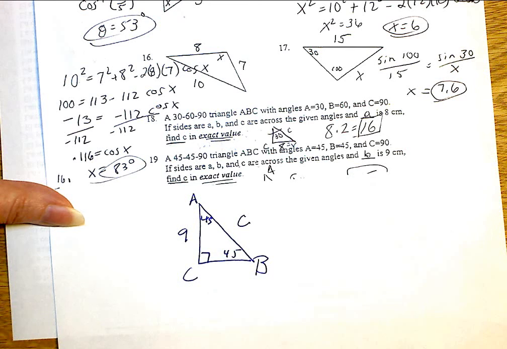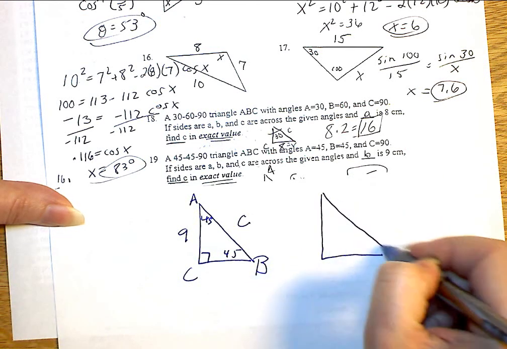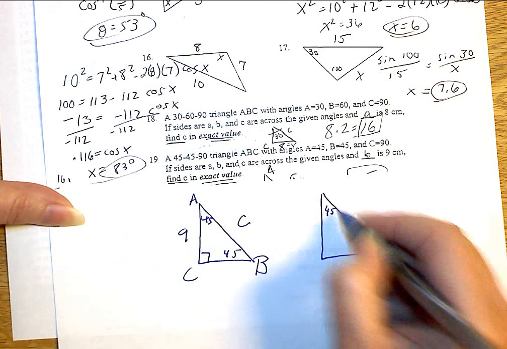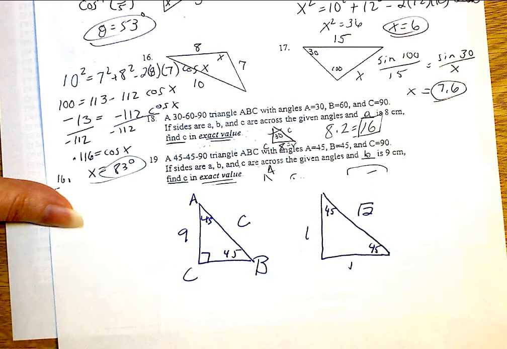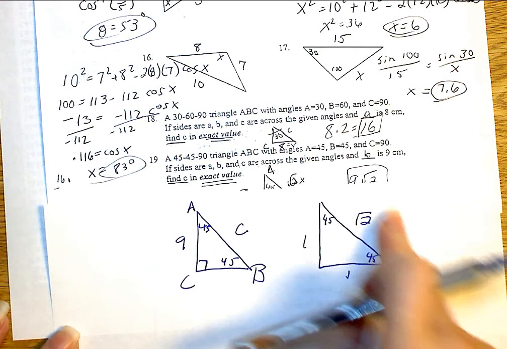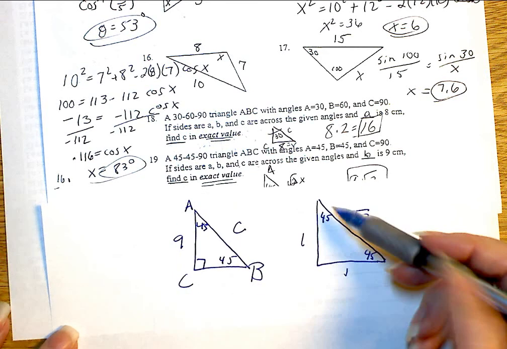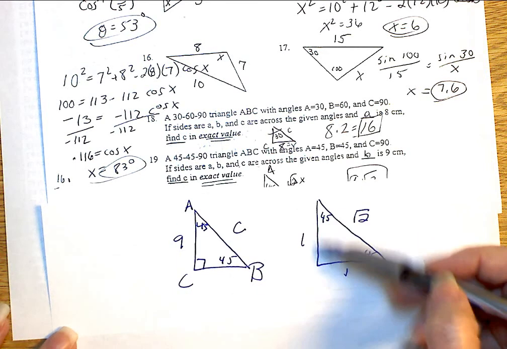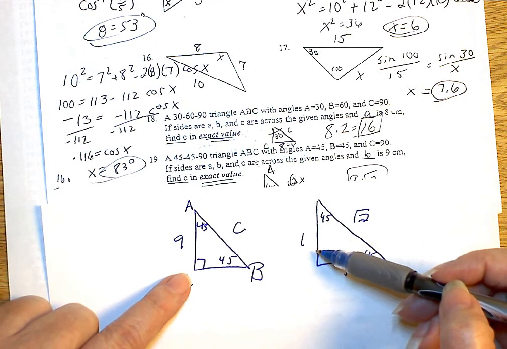So what it's doing is it gives you your triangle, so 45, 45, 90, with sides 1, 1, square root of 2. So you're asking yourself, what did it multiply this by to get this triangle? What did it multiply the original by to get 9? So 9, right?